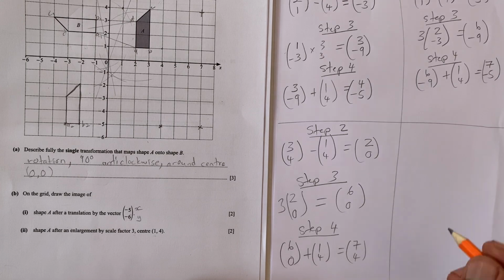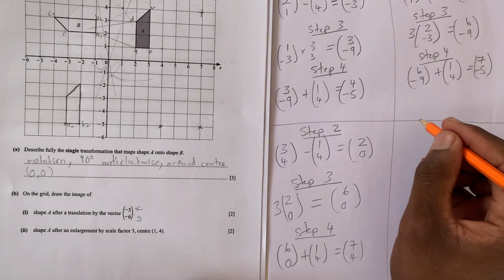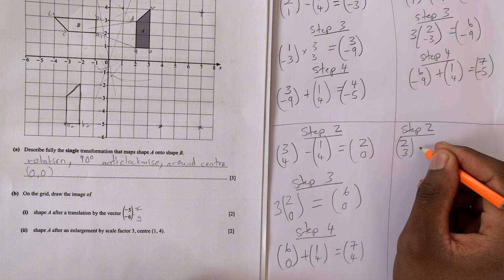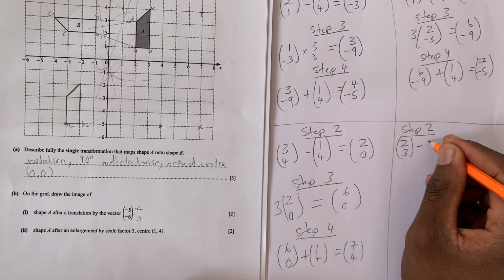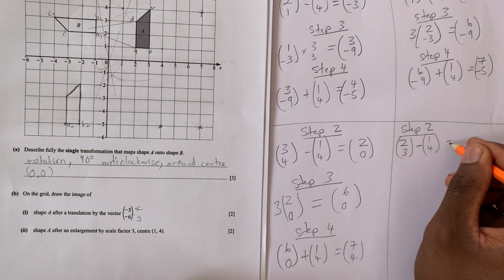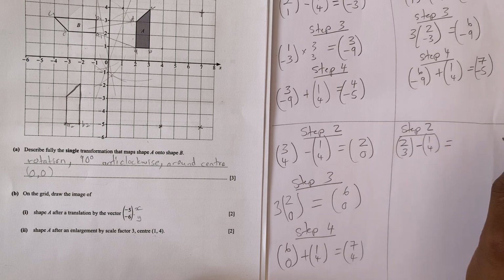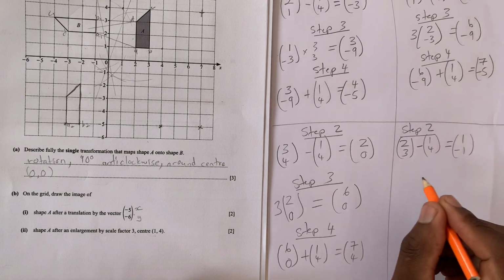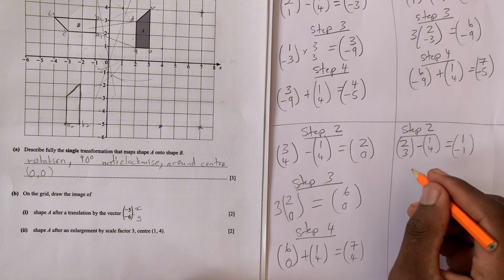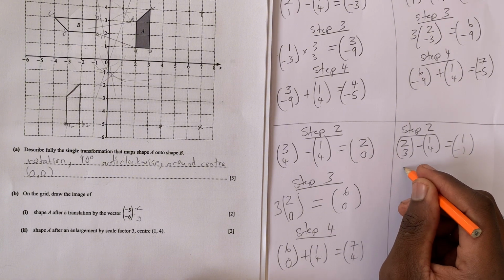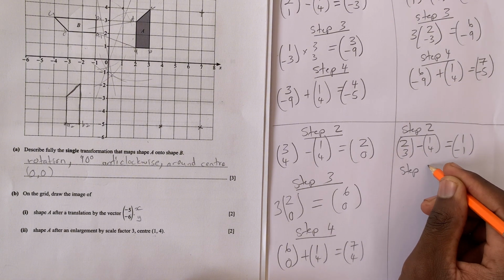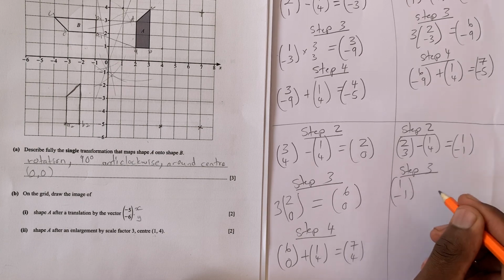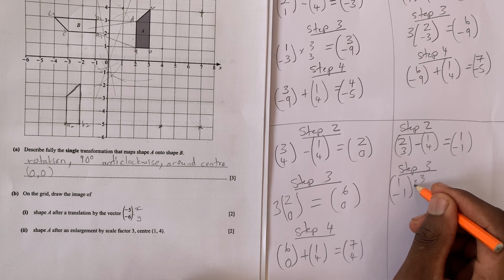So this is my new point. Then the last point, again, I'll start from step 2. (2, 3) minus (1, 4), giving me 2 minus 1, that's 1. 3 minus 4 is minus 1. Then I'll take my new points, go to step 3. (1, minus 1) multiplied by 3.